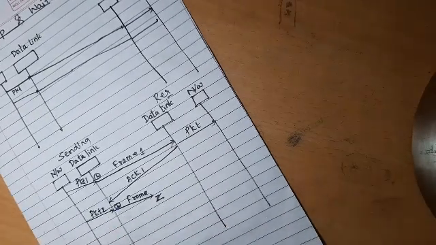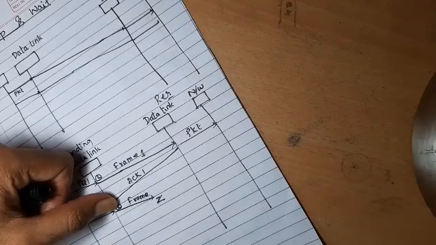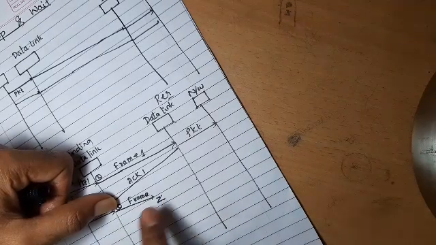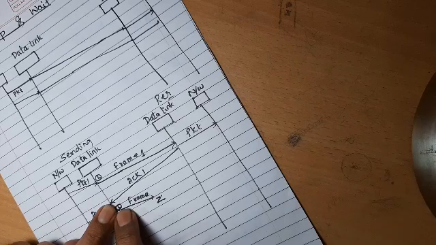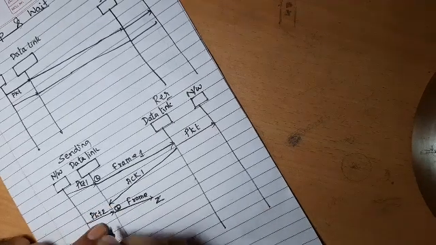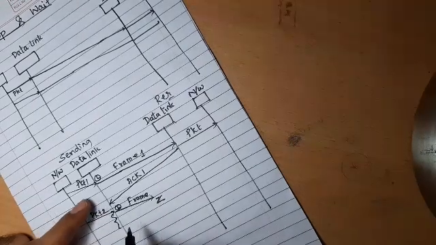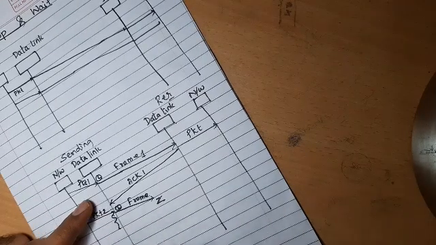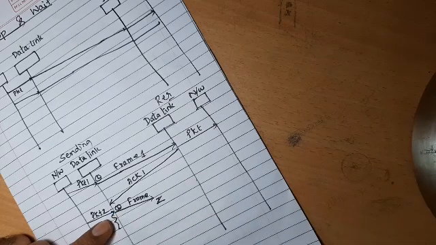Now you see the working of the timer. You set a timer for a certain finite amount of time and you send the frame. The sender will wait for that finite amount of time. Thereafter it will resend the same frame, because now it is very sure that the frame has not reached the receiver. Something has gone wrong with the frame.